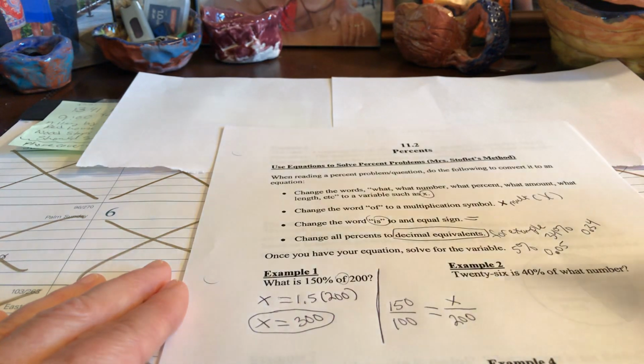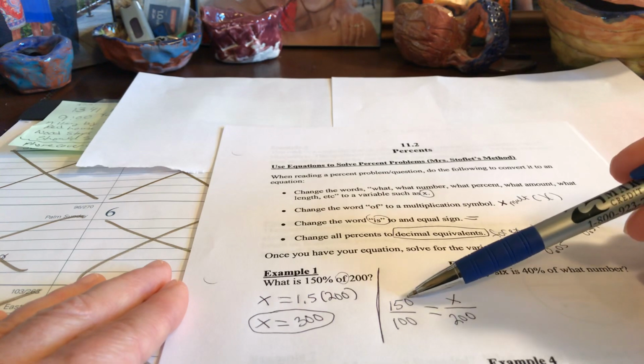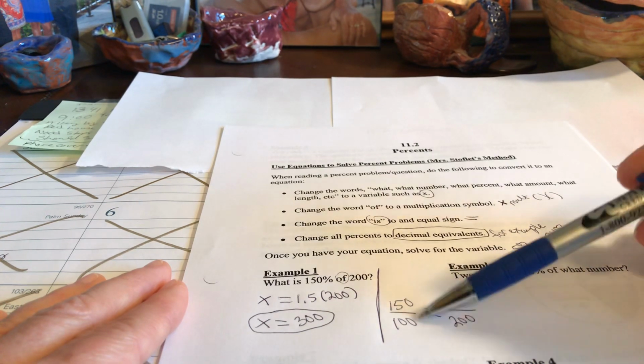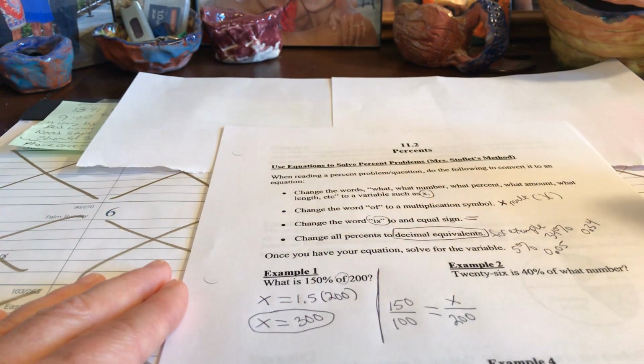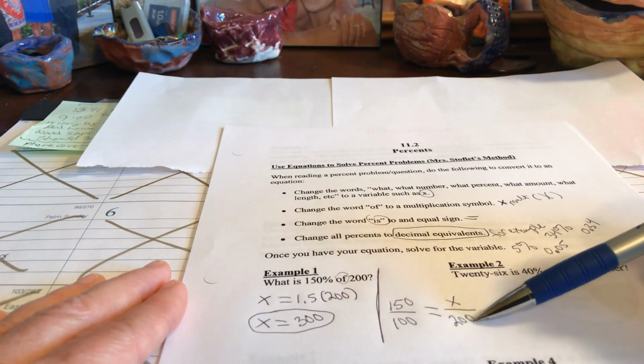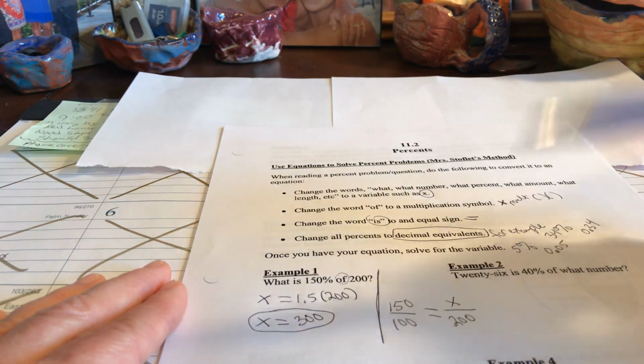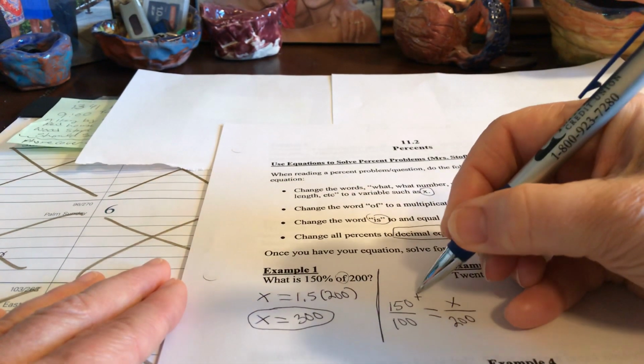So to solve the proportion, if you use cross multiplication, is 150 times 200 and divide by 100. That's one way to look at it. If you think about scale factor, 100 times 2 is 200. So 150 times 2 would be 300. So like scale factor.